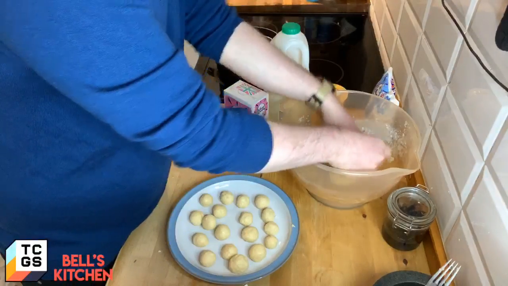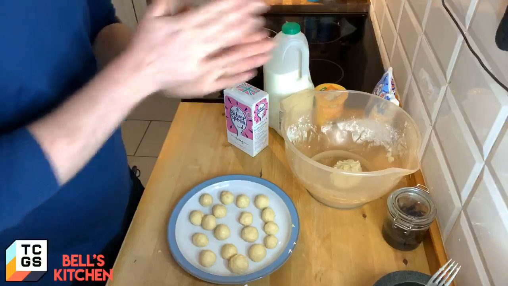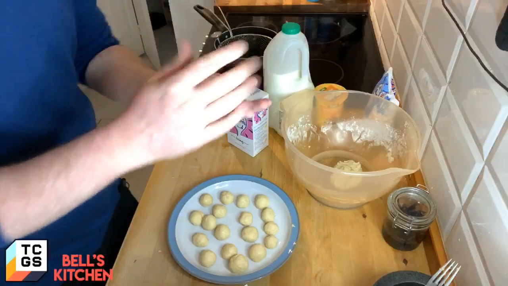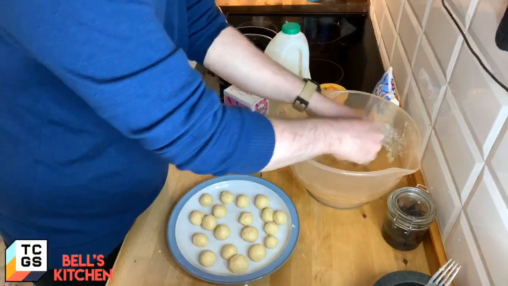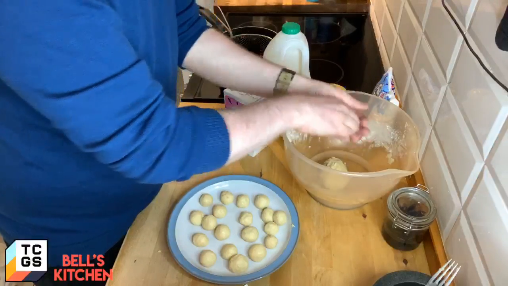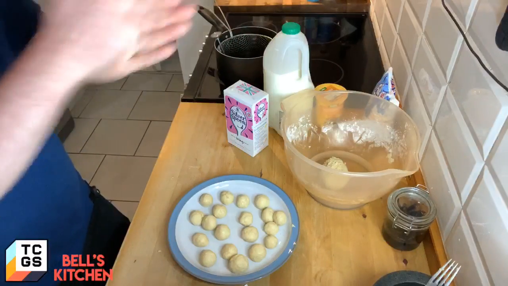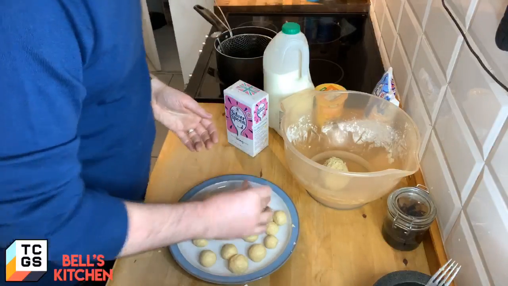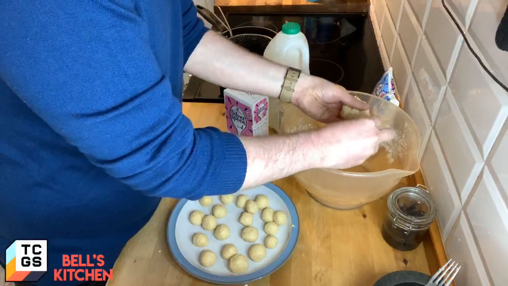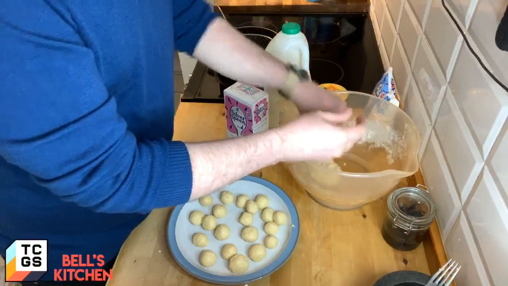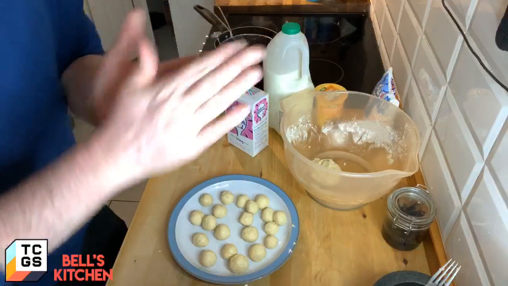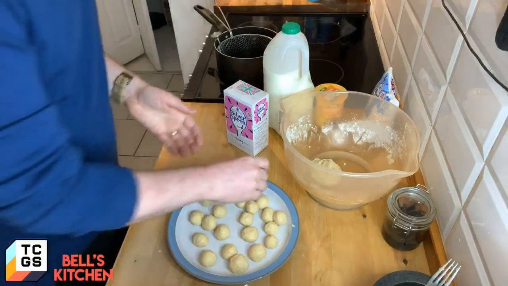This whole recipe is supposed to take 15 minutes, and I could just spend 15 minutes rolling these out. Maybe I'm overdoing it. I'm being a perfectionist about the shape of my balls.